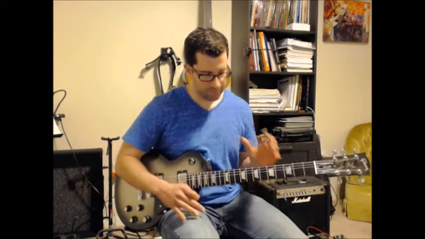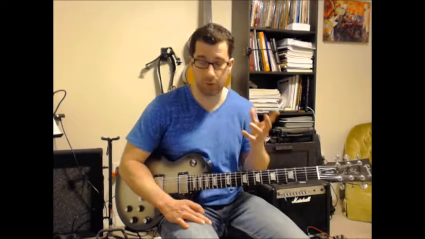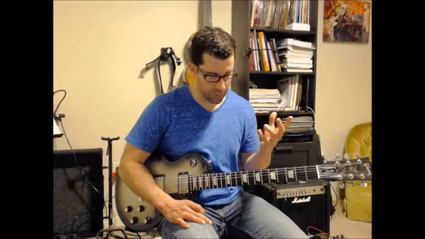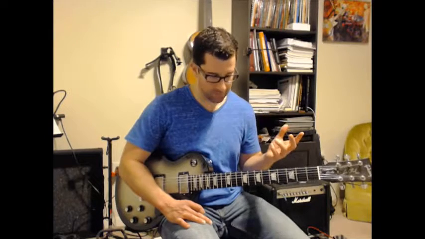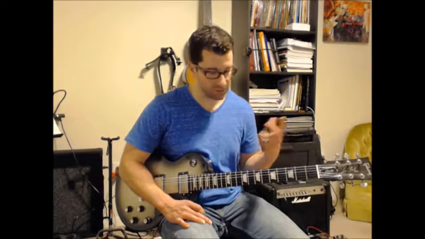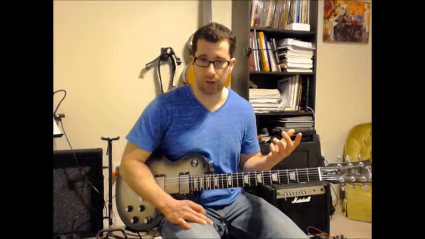Now, like I said, this is just creating a little bit of a formula to think about. So when you play over the chords, you can think about aiming for some of these specific notes. A7, you can move around quite a bit.